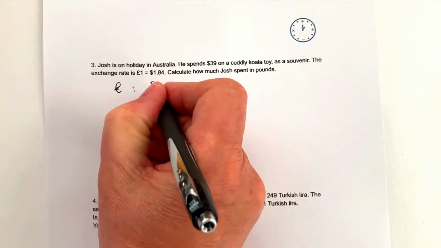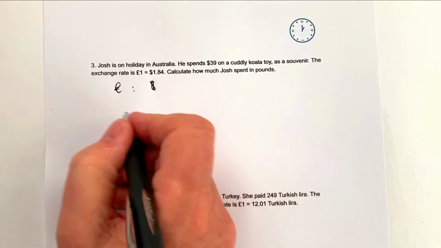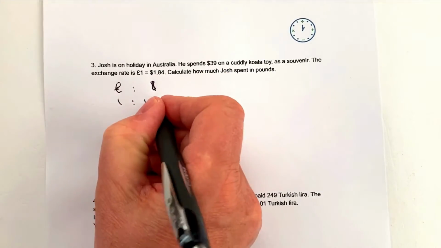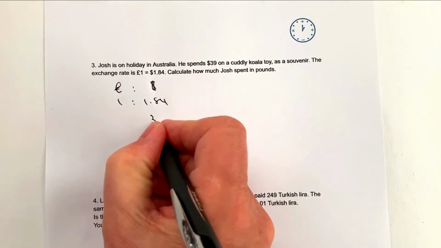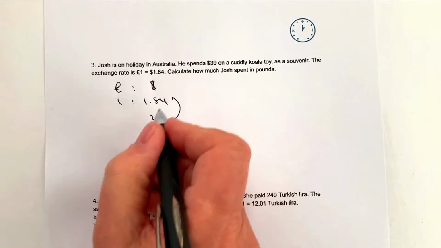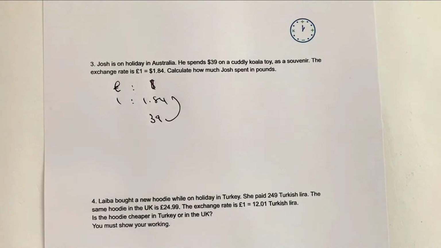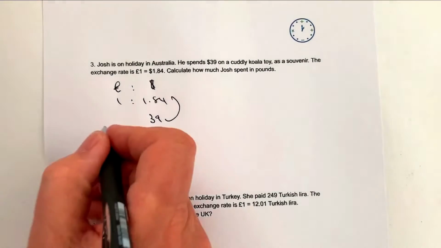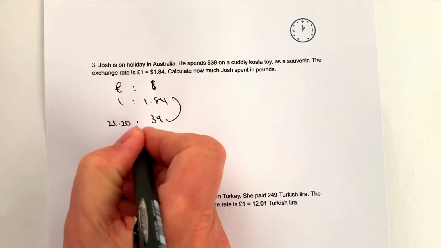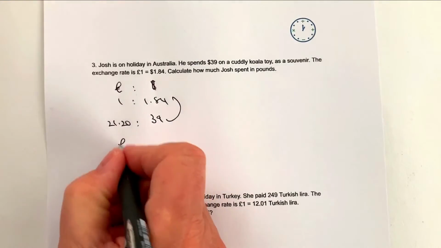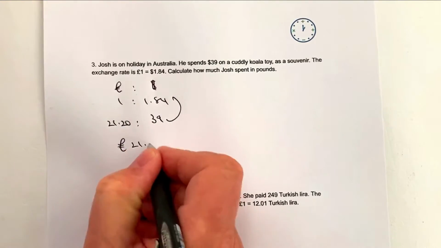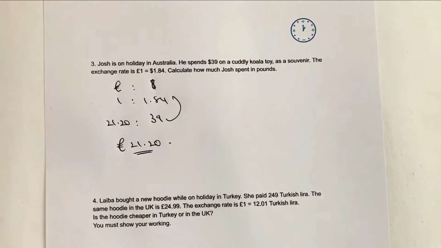Okay, so again, I'm going to put this exchange rate, which is pounds to, in this particular case now, Australian dollars. Okay, so that's 1 to 1.84. Okay, it spends 39. So how many lots of $1.84 are there? Well, there's actually 21.20. So in other words, the cuddly koala bear is costing £21.20 in Australia. Okay, or the equivalent to.